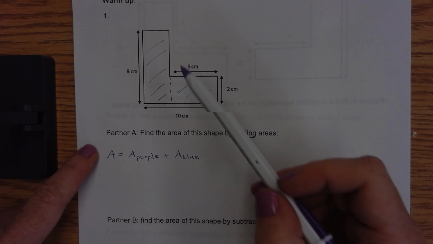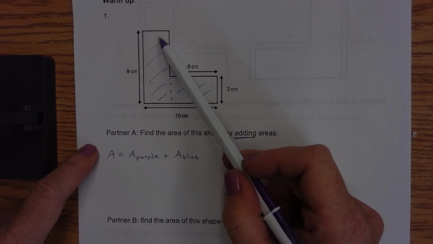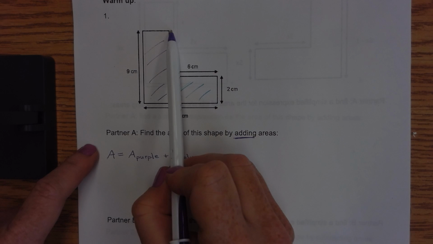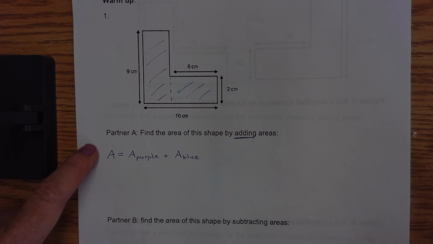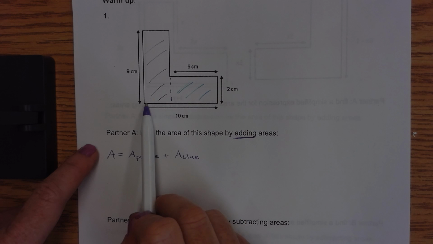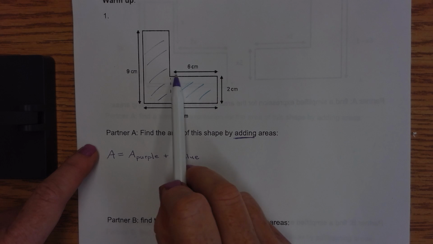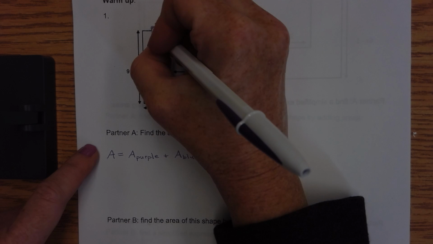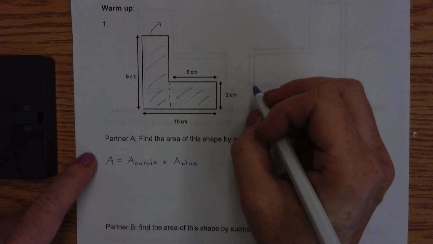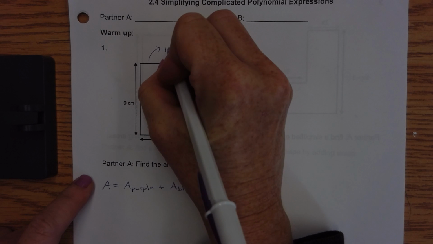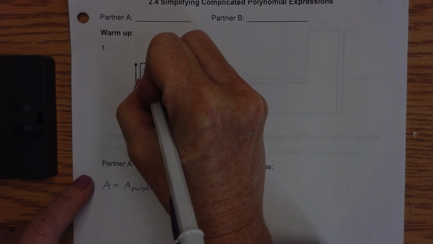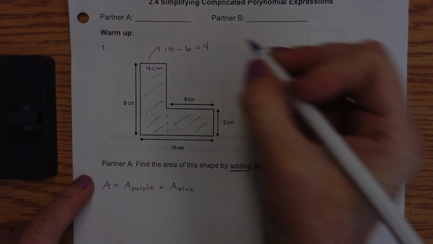To calculate the area of the purple shape, I need to know my length and my width. I know one of those is 9, but I don't know this one. I can easily calculate that though, because I know that this whole length here is 10, and this little length here is 6. So this distance must be 10 minus 6, which equals 4. So this length right here is 4 centimeters.